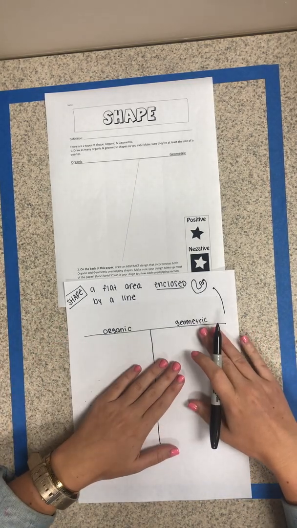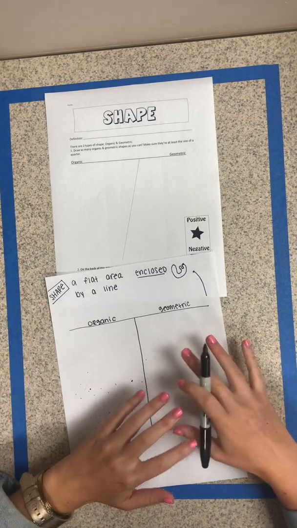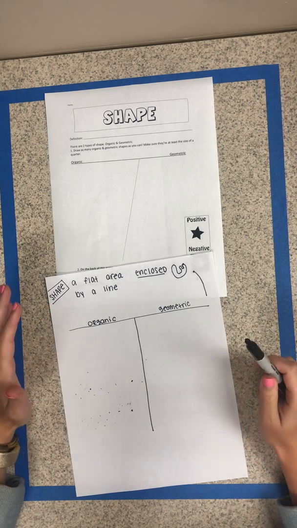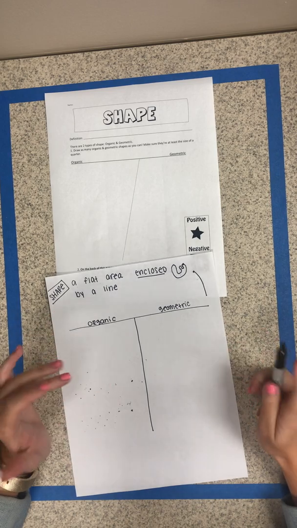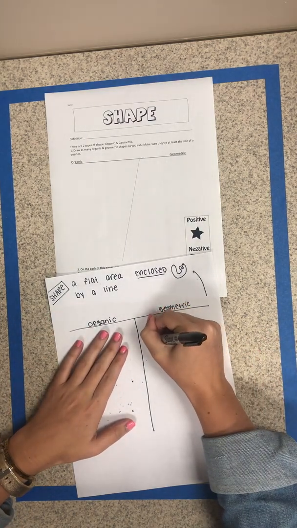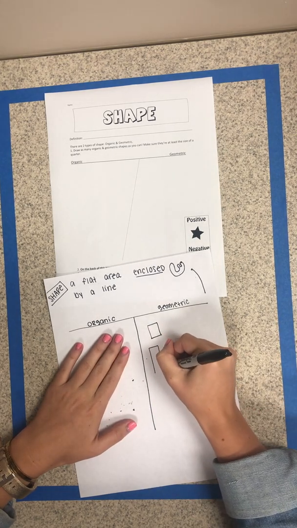So geometric shapes, think geometry. That's kind of what I think of. So geometric, geometry. Those shapes that you see sometimes in math class that you recognize, right? So a square. It's more of a rectangle, but that's okay. We'll do a longer rectangle.